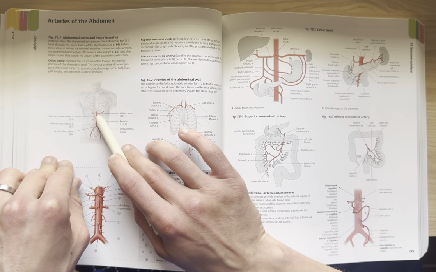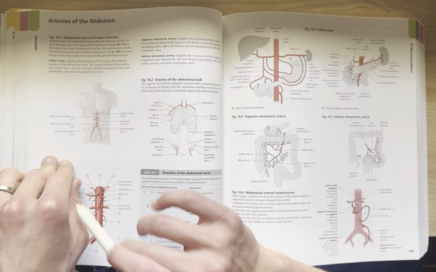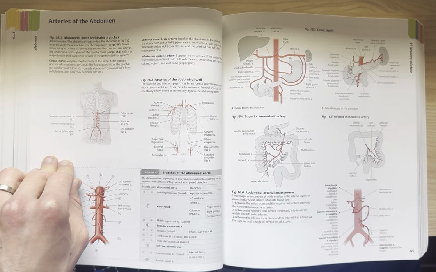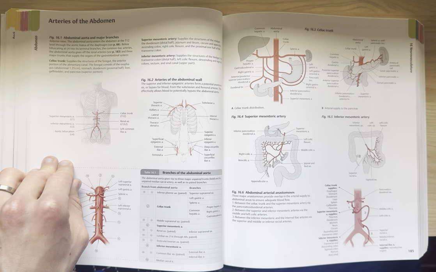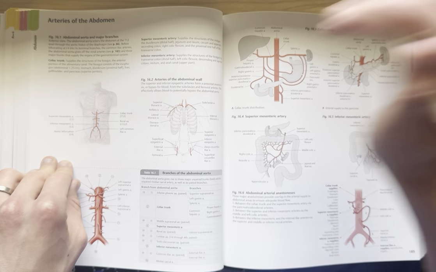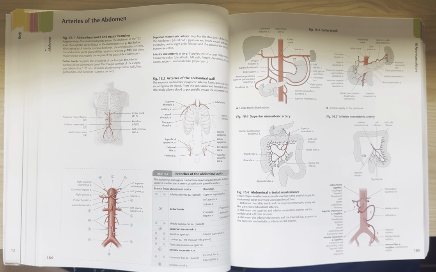So between this branch and this branch, that takes care of most of the intestines, for sure, as well as the esophagus, the stomach, the liver, and the gallbladder. So a lot of those abdominal structures.